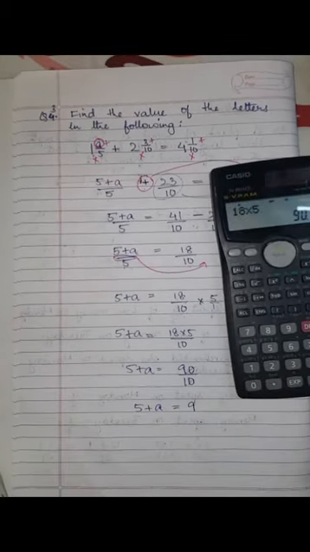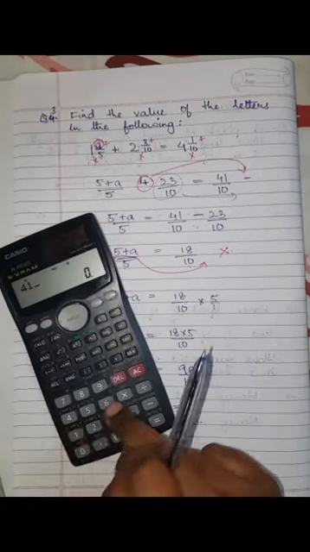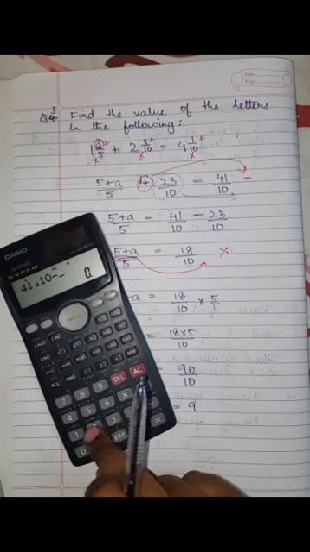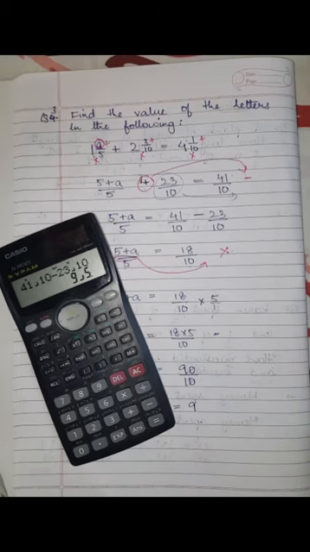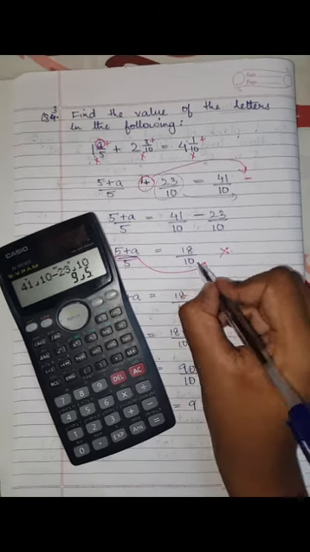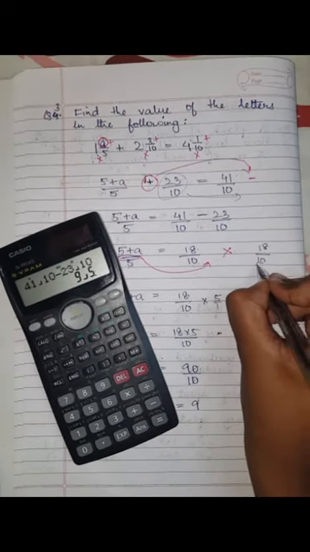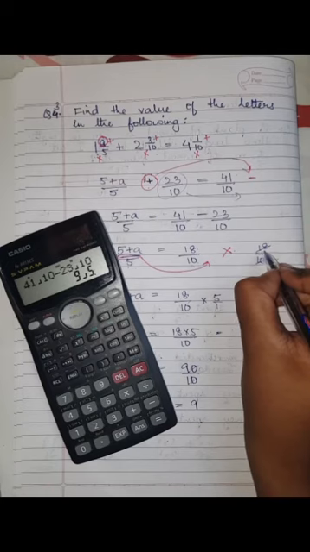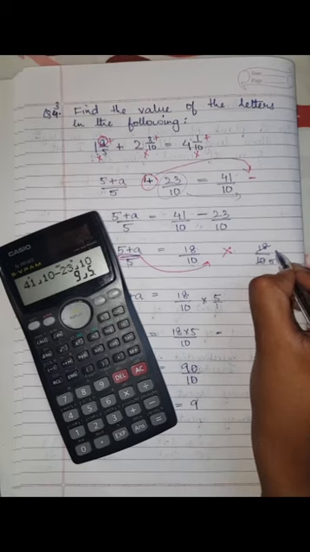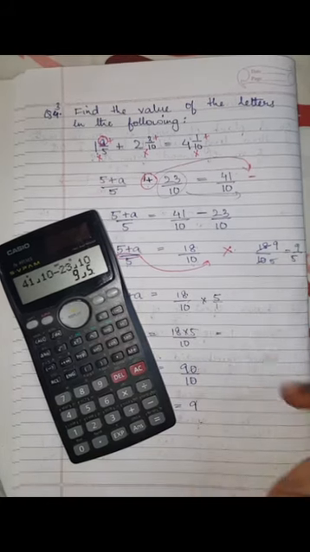Also, if you noticed, I can solve all of this on my calculator as well. See, 41 by 10 minus 23 by 10 is 9 by 5, because 18 by 10, when I reduce it, comes out to be 9 by 5, because you can divide: 5 2s are 10, 9 2s are 18, so 9 by 5. So it can be reduced to 9 by 5.